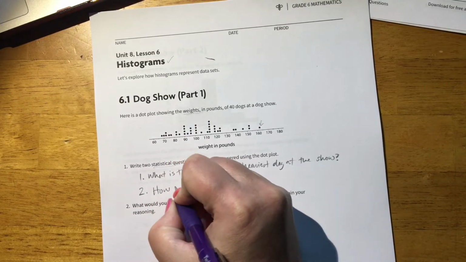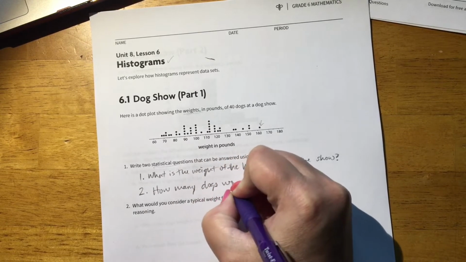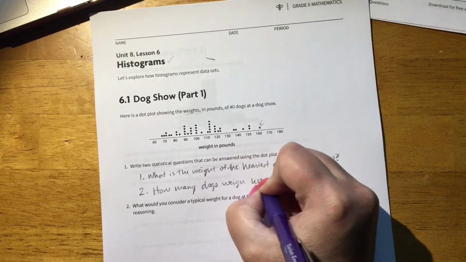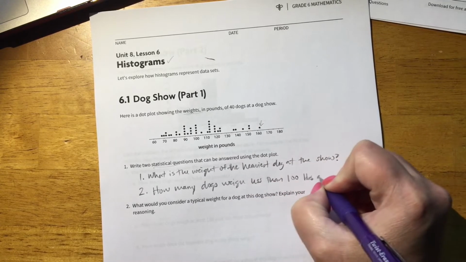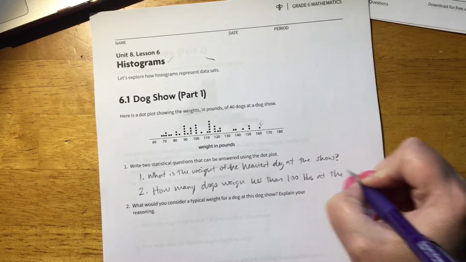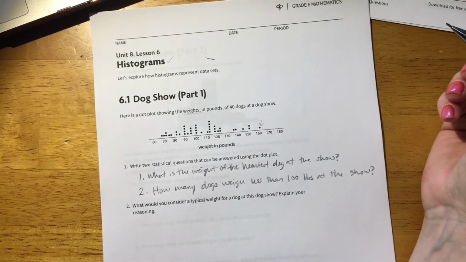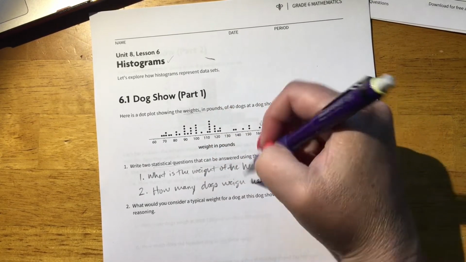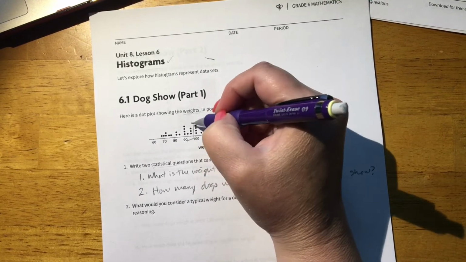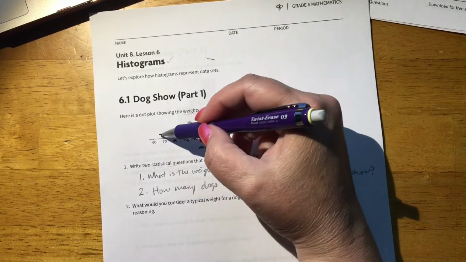How many dogs weigh less than 100 pounds at the dog show? Could I answer that with this data? Absolutely. Here's our 100-pound line. So less than 100 pounds would be everybody from here down, right? Could I answer that? Yes, I'd count up the dots.